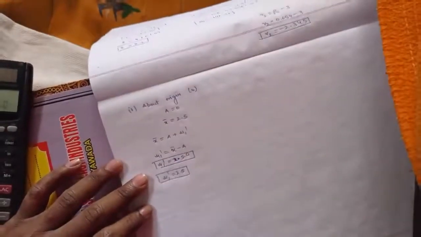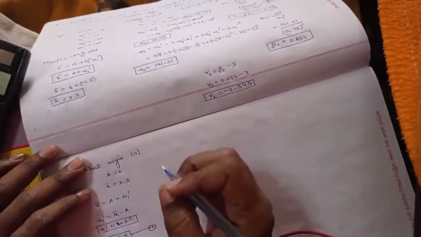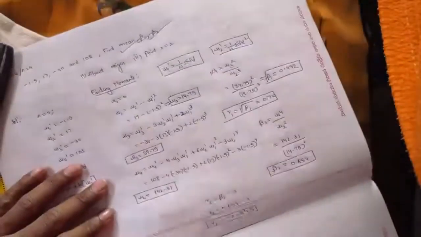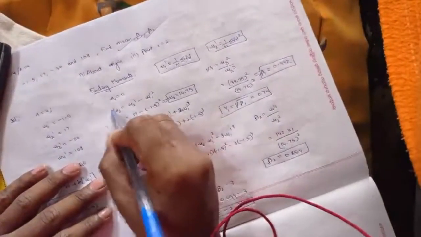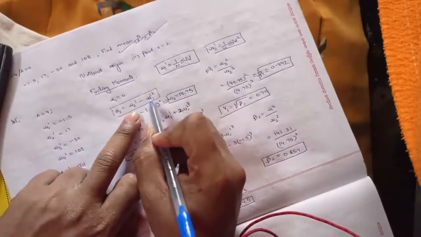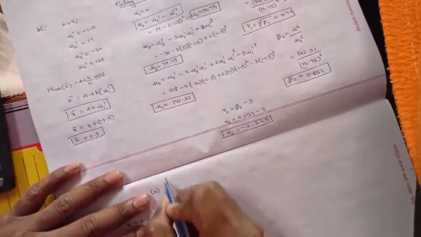So now let us find all the attributes. Mu1 we got as 2.5. For finding mu2 dash value, you have to use this formula. So to get mu2 dash, we have to take mu1 dash square to that side. I will do it here, so don't get confused.